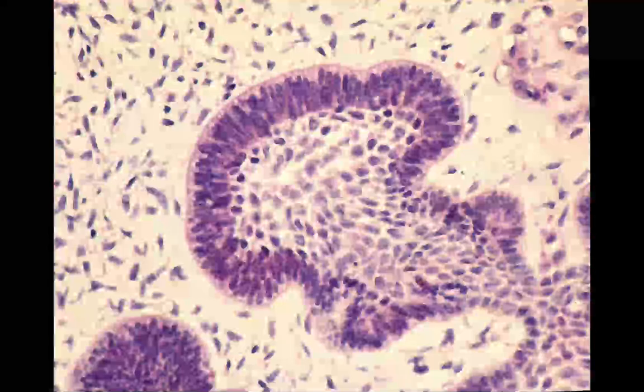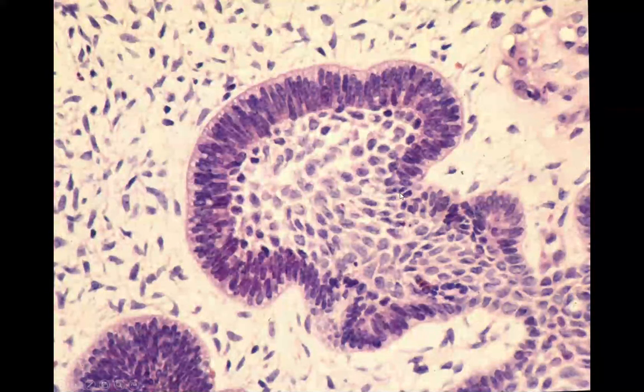And so when you have a look at it at a bit higher power like this, again, you can see the things that we saw in ameloblastoma. There are the outlines of the nests by these columnar ameloblast-like cells, stellate reticulum area in the middle, and then this primitive pulp-looking odontogenic mesenchyme in the background.